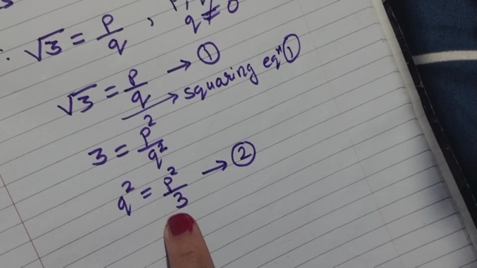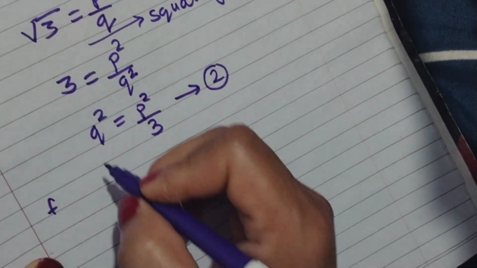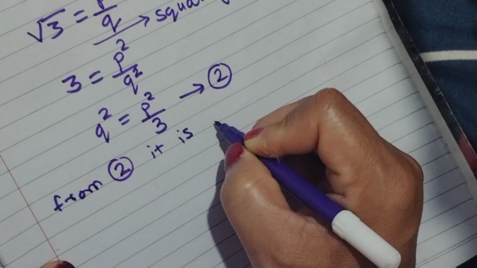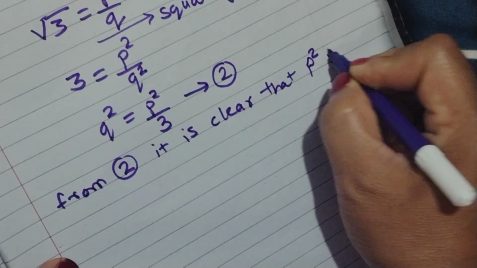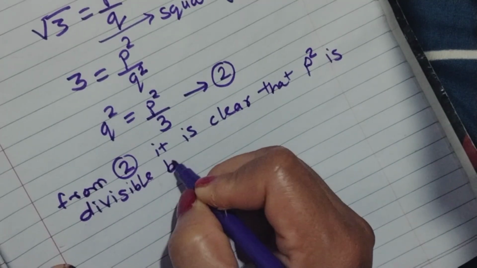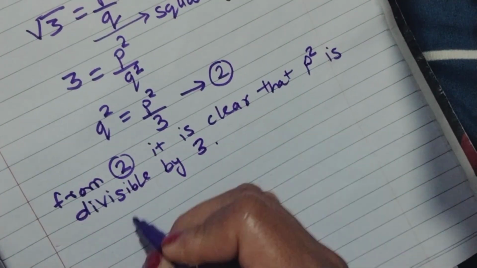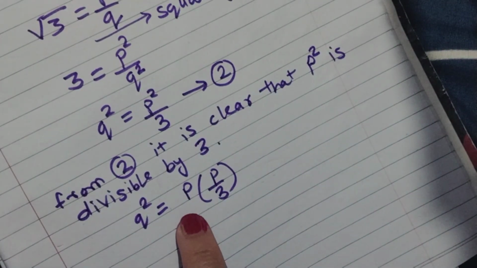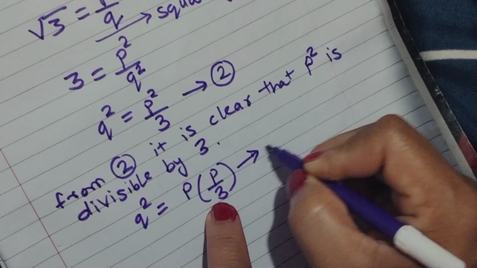Now from equation 2, it is clear that P square is divisible by 3. If P square is divisible by 3, we can write this like this: P square divided by 3 we can write as P multiplied by P upon 3. So we put this as equation 3.